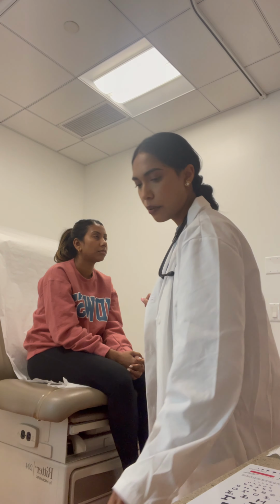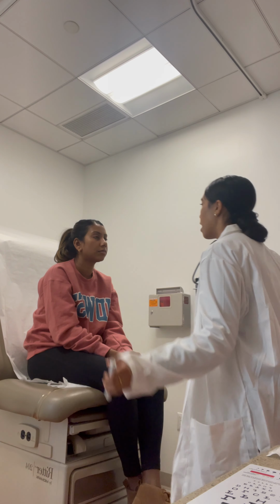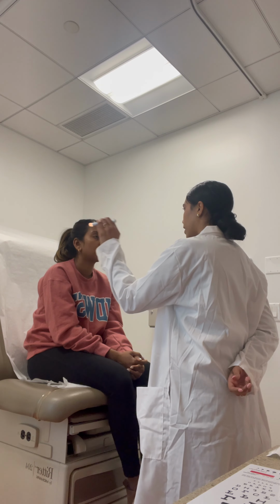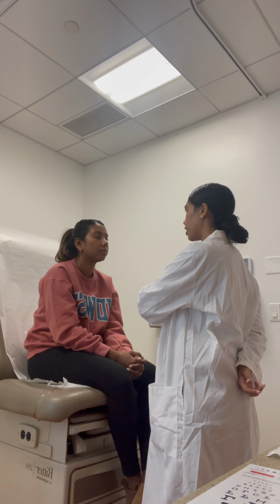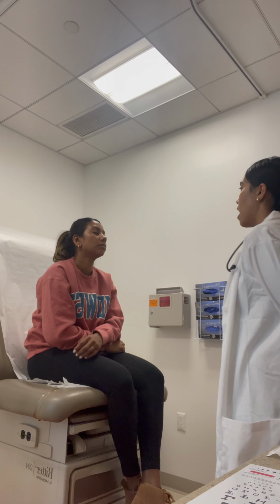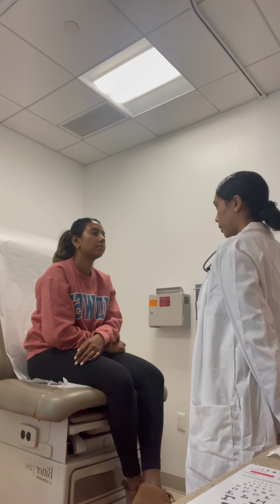Okay, now I'm just going to test your pupils. I'm going to shine a light into your left eye first. And now your right eye. Pupils are equal, round, and reactive to light at about 3 millimeters in size.